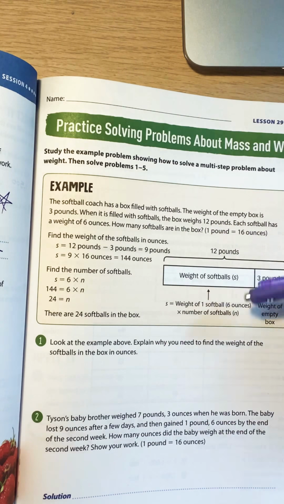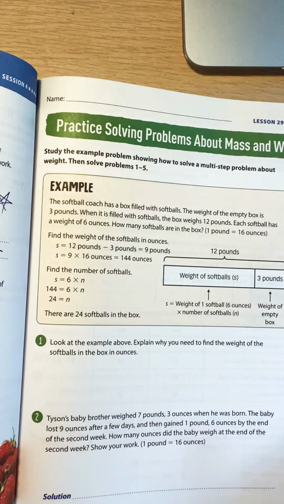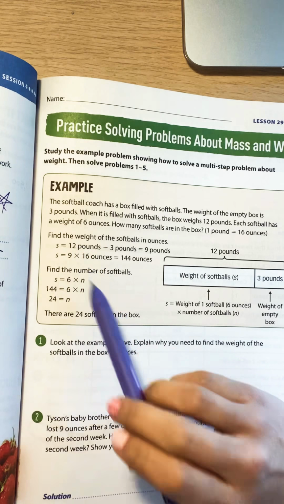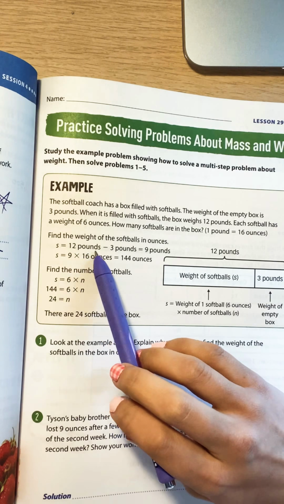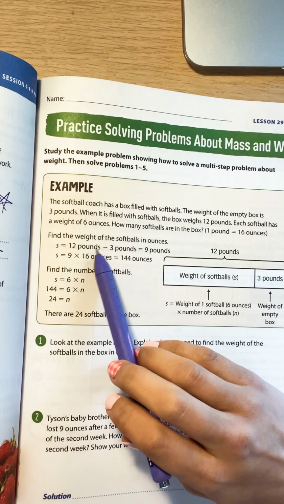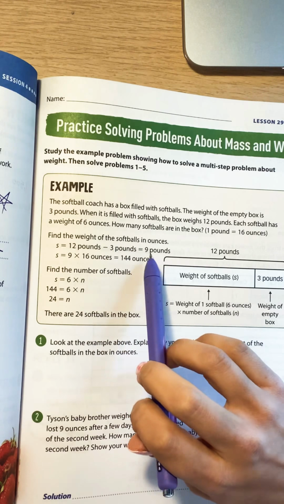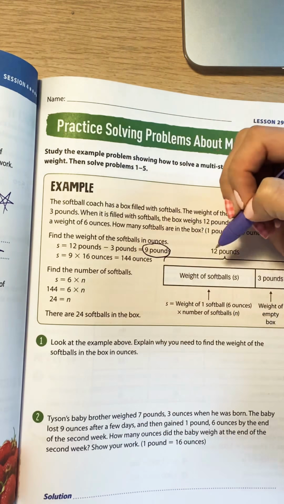So this is just like our quarter problem, the first problem with the jar of quarters. This is just like the problem right here with the can of nuts. So first thing they did was find the total weight of softballs. So they took the weight of the full box minus the weight of just the box by itself to figure out 9 pounds. So that's just the weight of the softballs, it's 9 pounds.